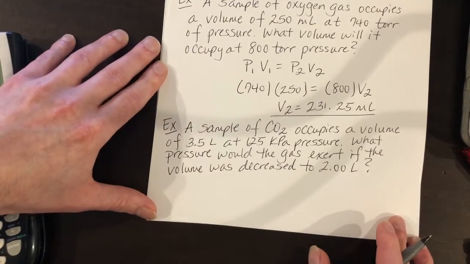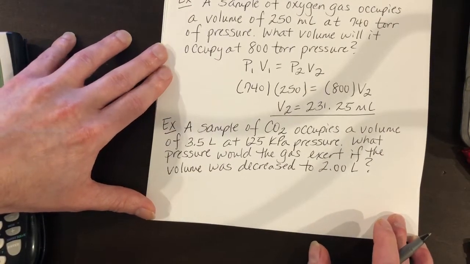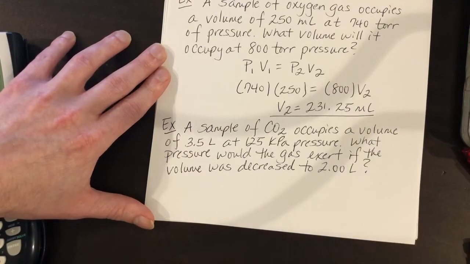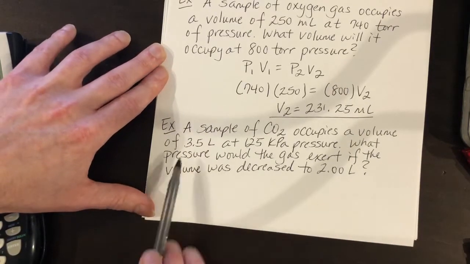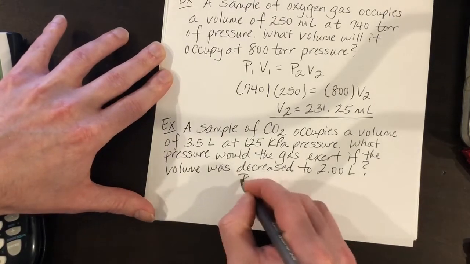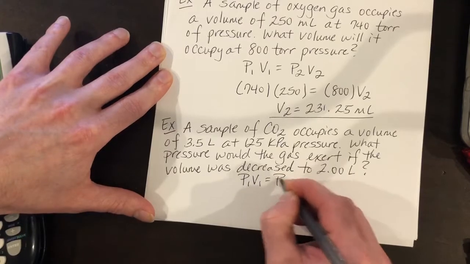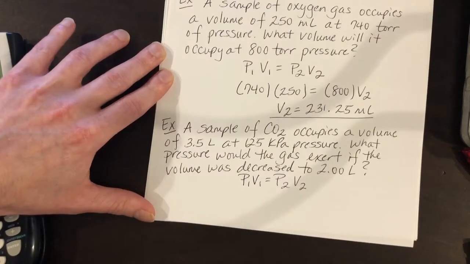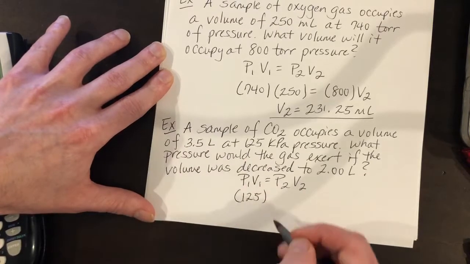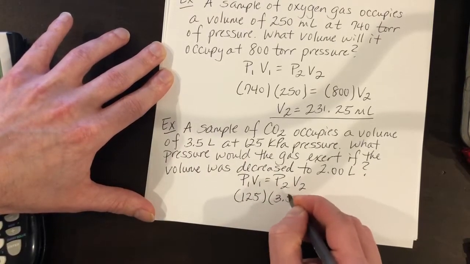Now, from Boyle's law, we can predict that if the pressure goes up, the volume should go down. They're inverse relationships. So in this case, our volume is going down, so our pressure should go up. So we're going to use our formula. P1V1 is equal to P2V2. Your P1 is 125. Your V1 is 3.5 liters.